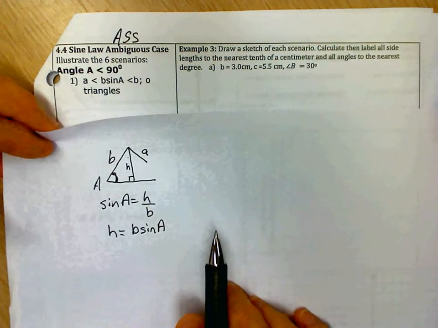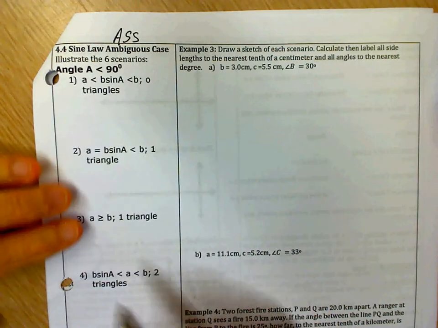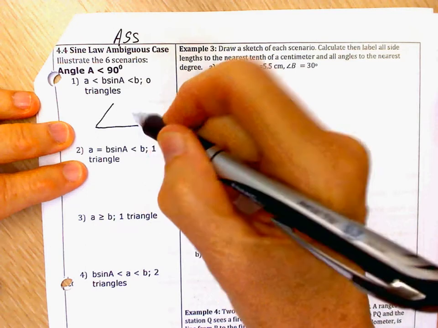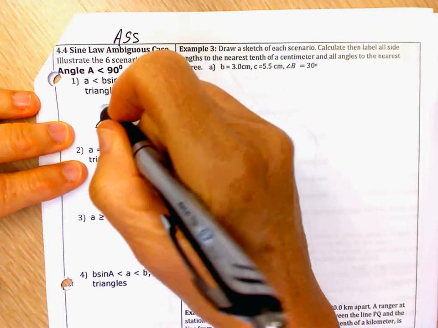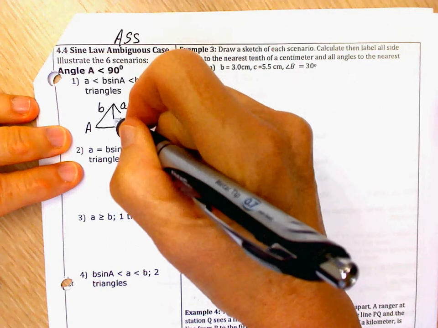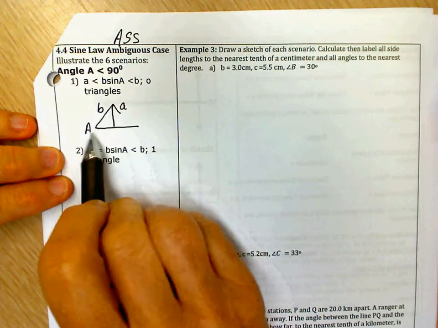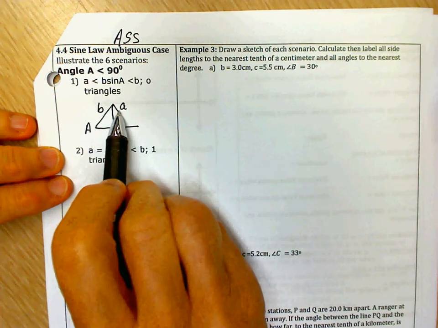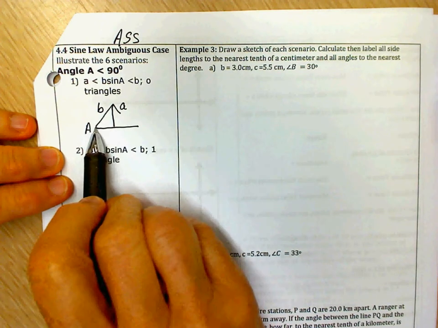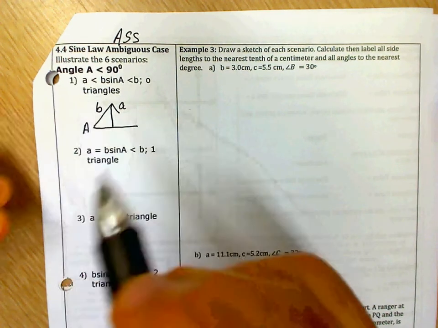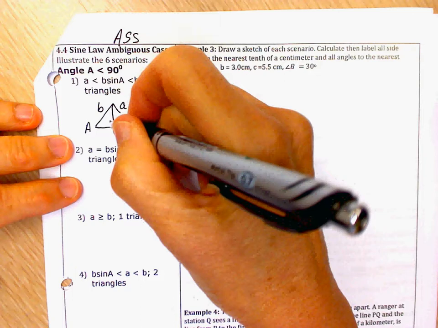Well, this is A, this is B, this is angle A. I always recommend when you're doing the sine law ambiguous case to always place your angle there, the opposite side A, and then side B.